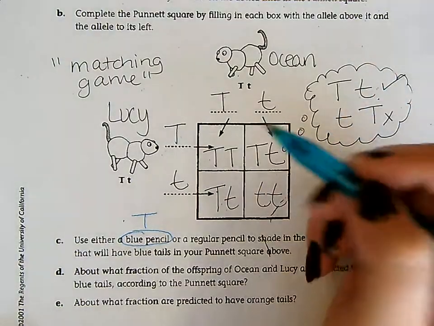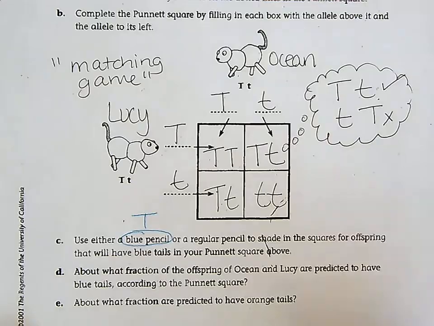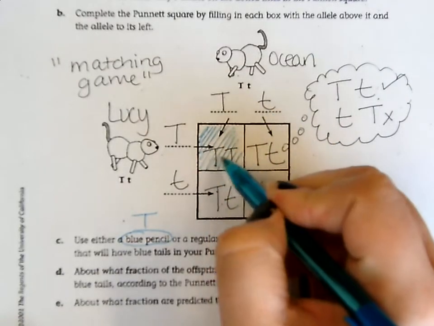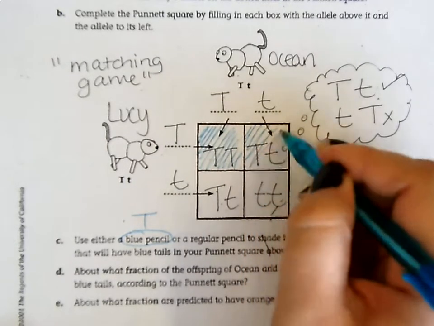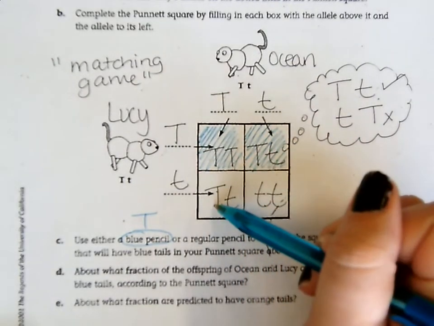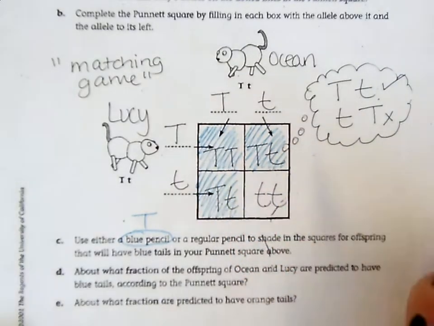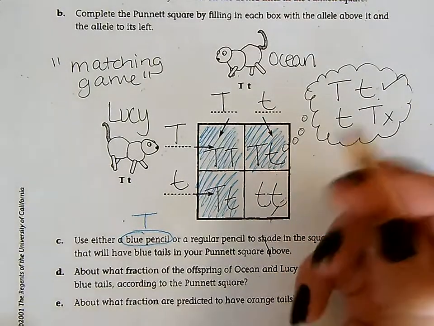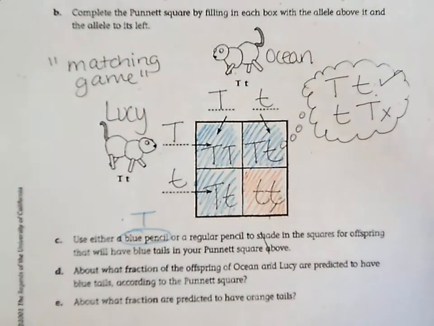So if you see a capital T, it's got to be blue. So this one would be blue because we got 2. This one has at least 1, so I would shade in this square. This one has at least 1, so I would shade in this square. I don't have a dominant trait here, so this one would be orange because it is recessive.